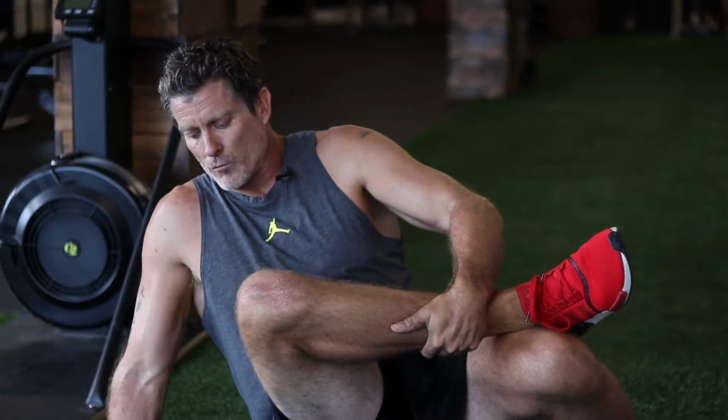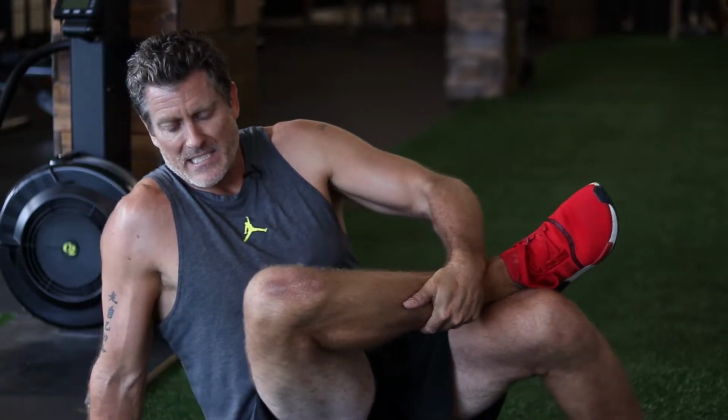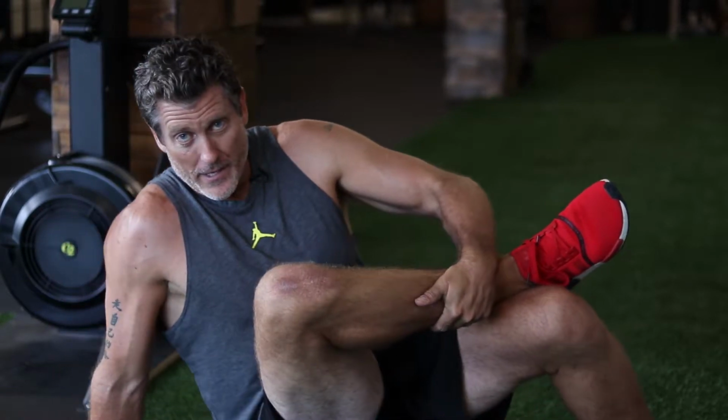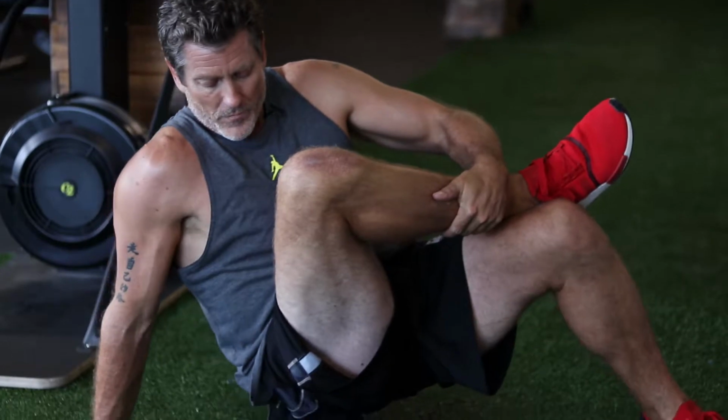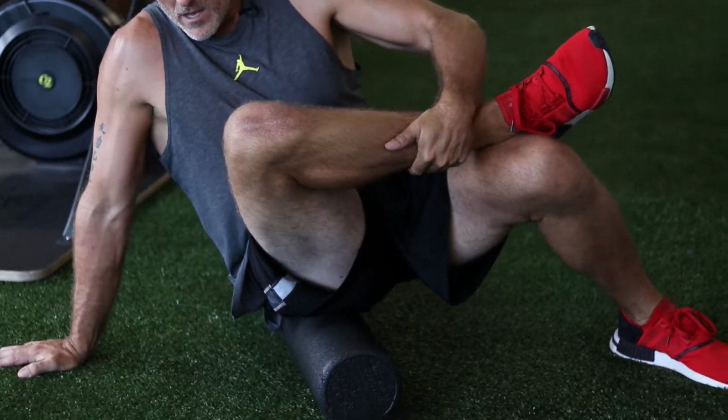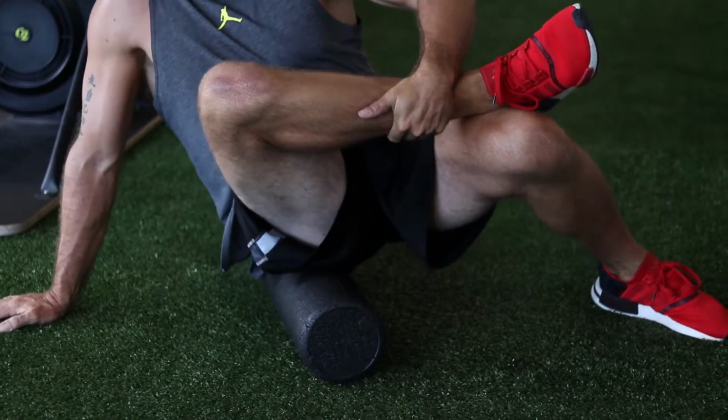This is gonna help you guys feel really good. You're gonna be surprised, it's probably gonna take away your lower back pain, and you're not gonna believe it, but this stuff is like magic. So I'm rolling out those glutes, fantastic.